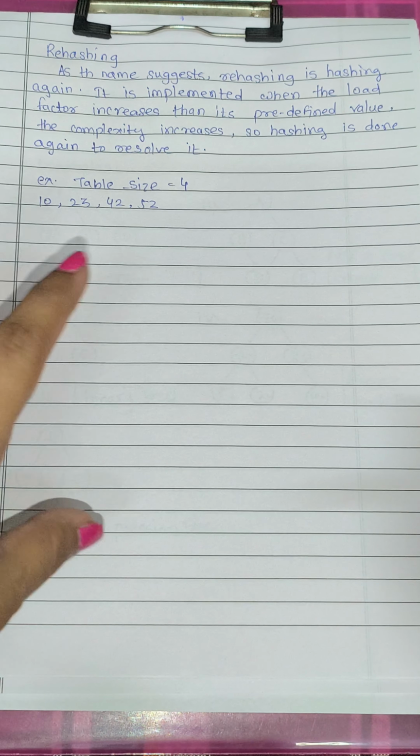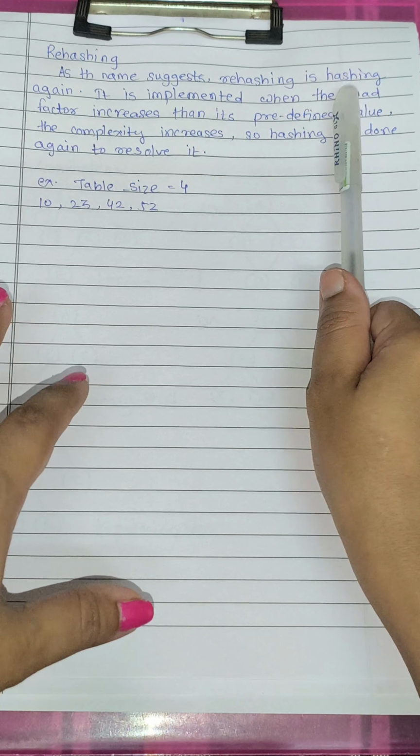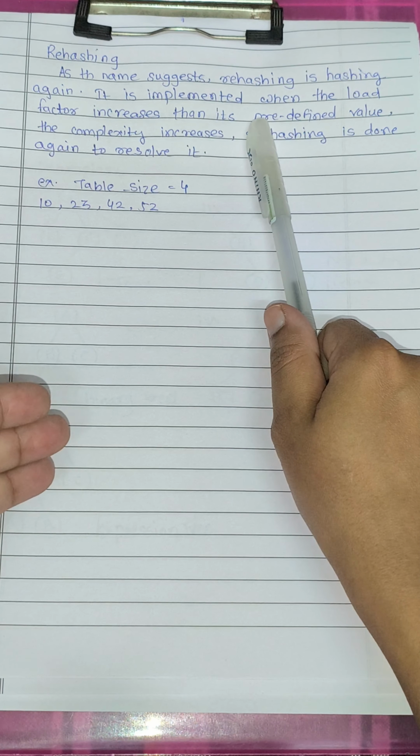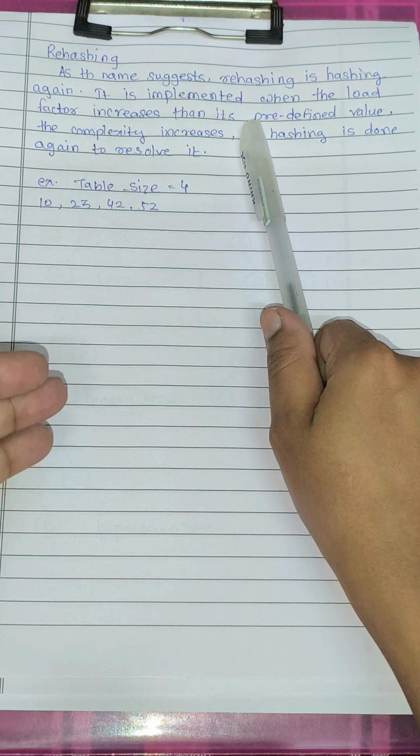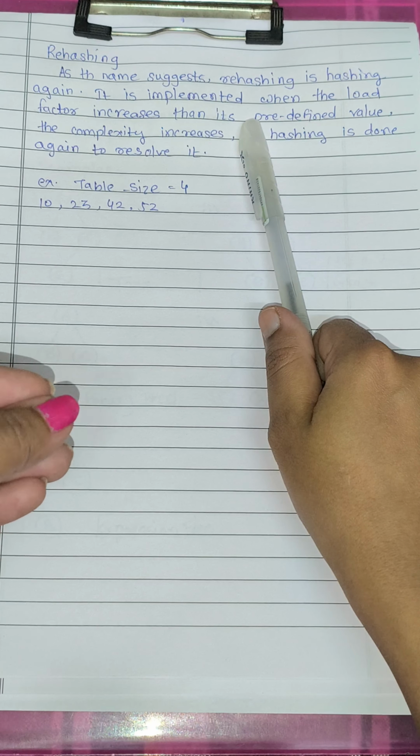So rehashing is basically, as its name suggests, rehashing, which is hashing again. Now, why do we have to hash again? It is required in a case where the load factor increases. Now, what is load factor?